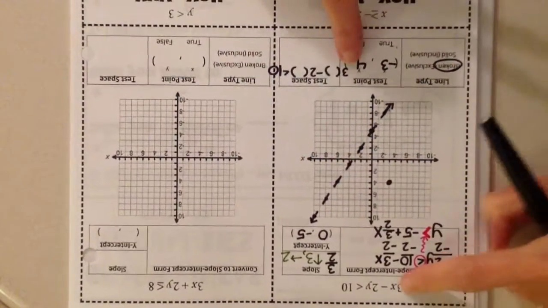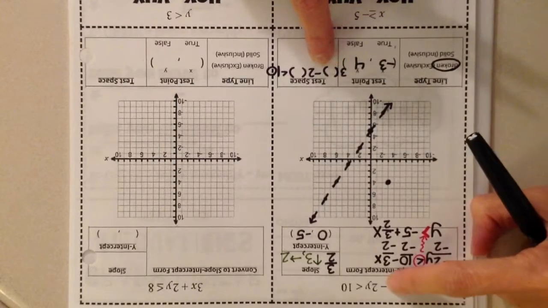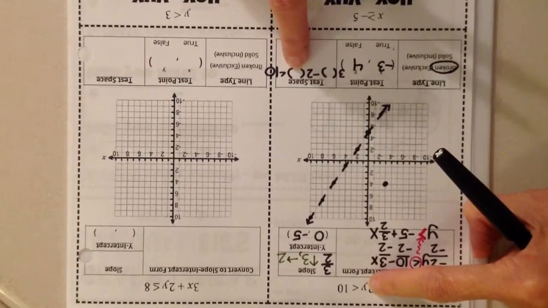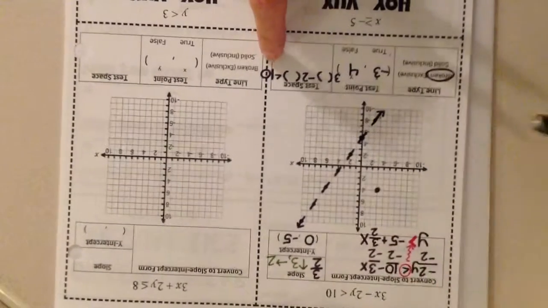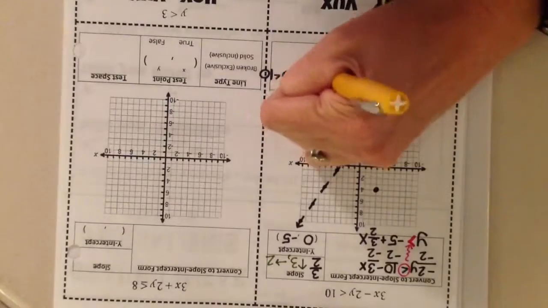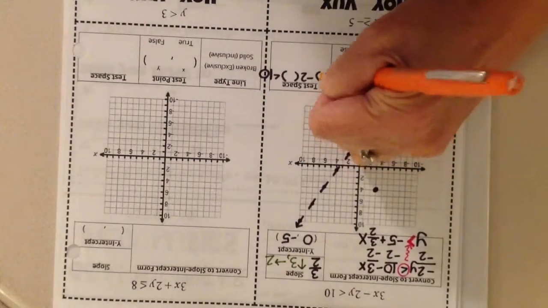Okay, so what I've done is I've said 3, instead of X, I've left an empty parentheses because I'm going to fill that in with my input value from my test point. -2, instead of Y, I've used an empty parentheses, and again, I'm going to fill this empty parentheses with my output value from my test point, less than 10. So let's look. My input value that I used is -3. So I'm going to plug that in where X used to be. And my output value is 4, so I'm going to plug that in where Y used to be.